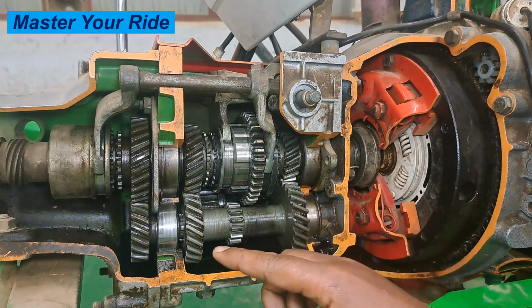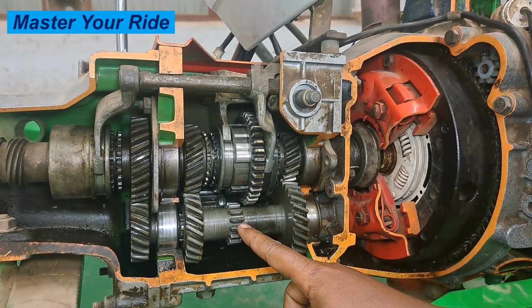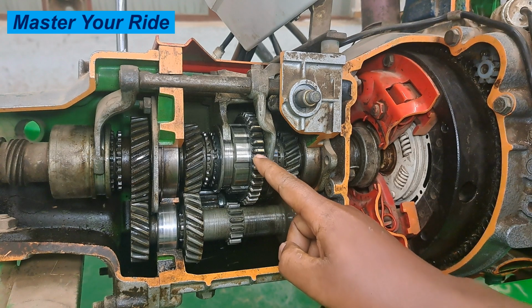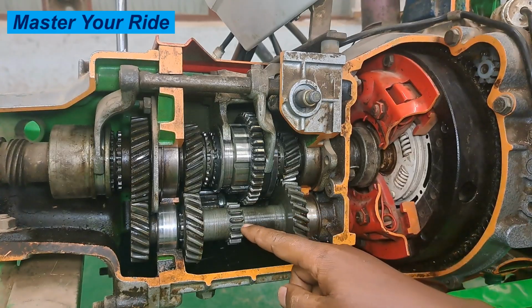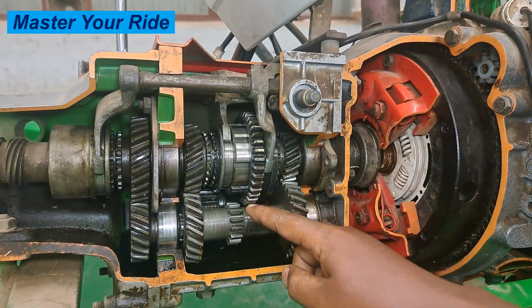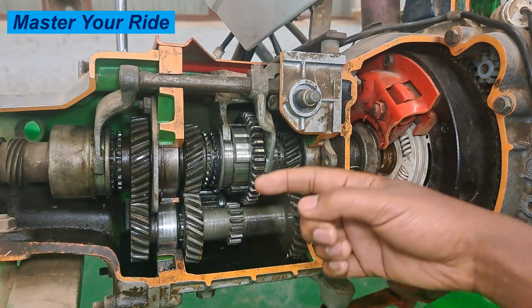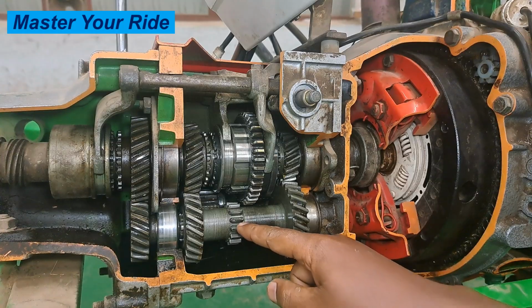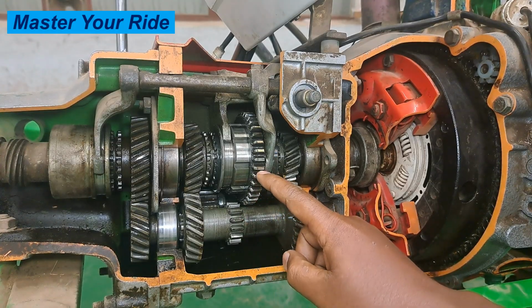Now when you look at the gear combination, when a smaller gear on the counter shaft is driving a larger gear on the output shaft, we have torque multiplication. We have reduced speed because the smaller gear has to turn multiple times in order to rotate the larger gear once. That will reduce speed and multiply torque.